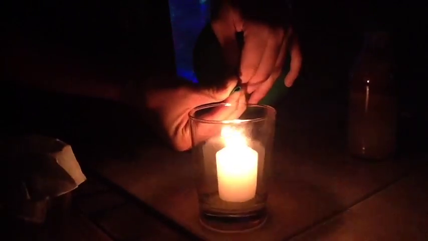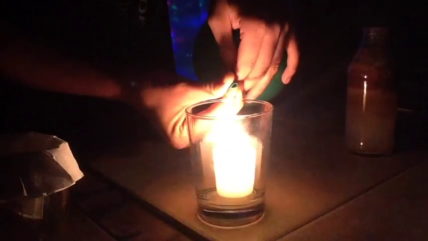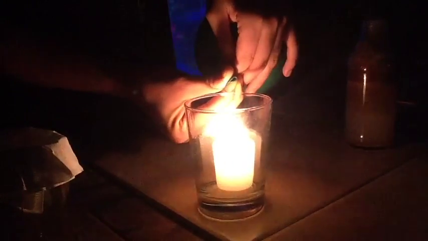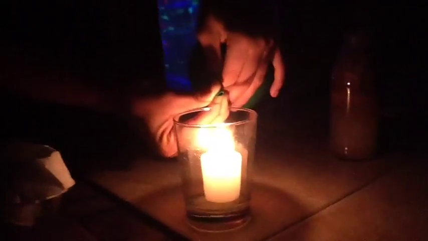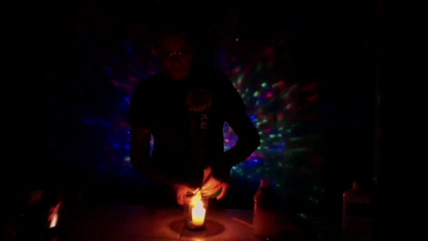It may not be extremely clear in this shot, but look at how much light it produces. You can see how bright it gets. The actual flame is very small, but it's so bright that it overloads the camera.